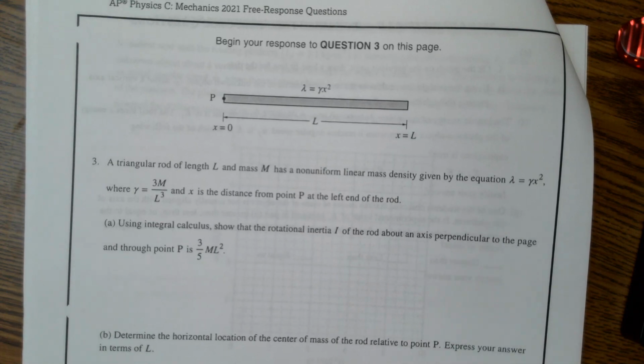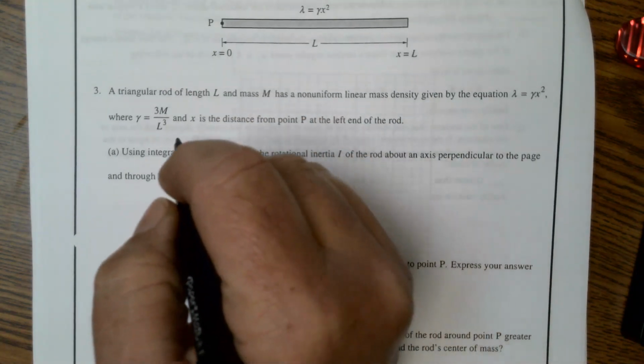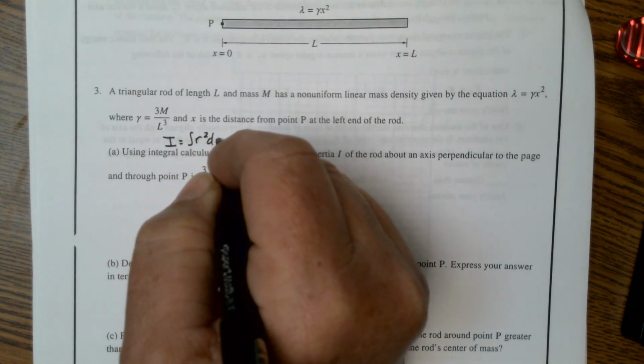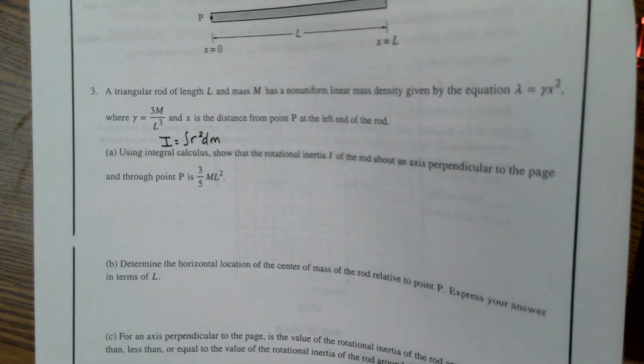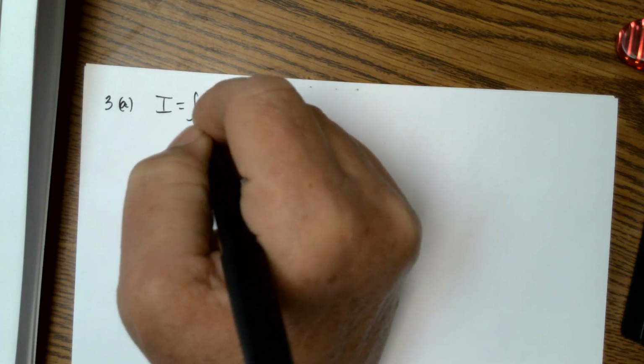And we'll just see if I have enough room to work this without changing to another sheet of paper. So using integral calculus, I know that means they want me to use I is equal to the integral of r squared dm. I think I'll go to another sheet of paper because it gives me a little bit more freedom to move. So number 3a, it says using integral calculus. So I know that I is the integral of r squared dm.